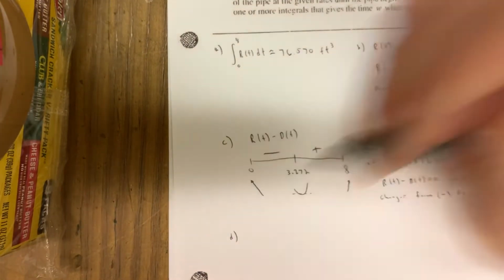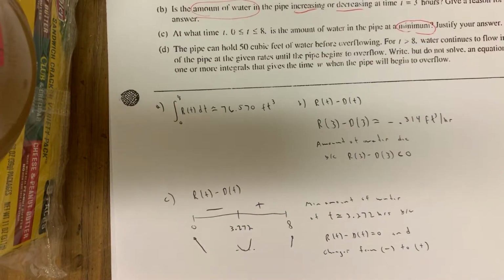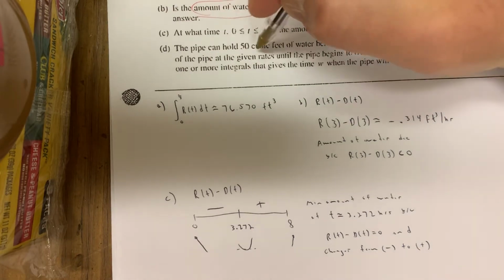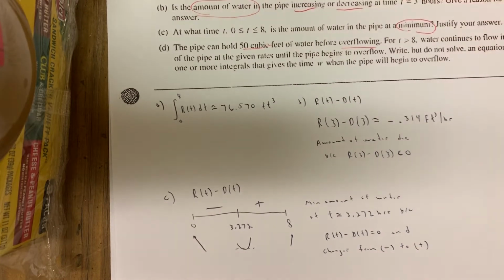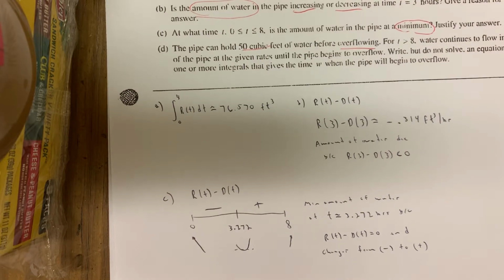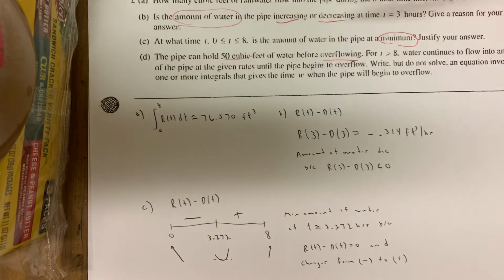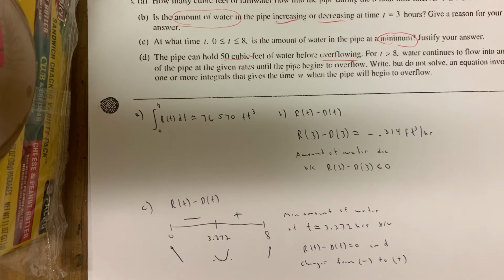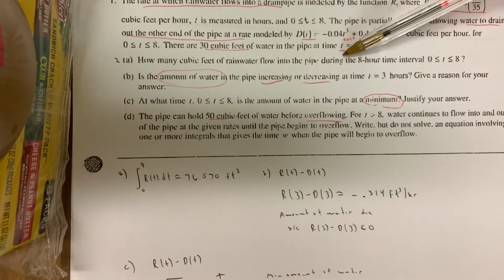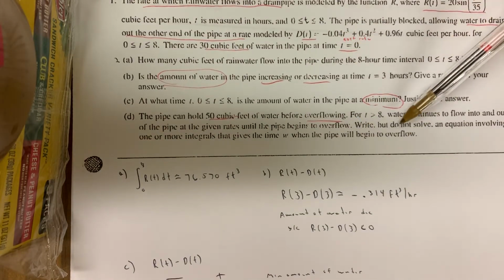Part D. A lot of words here, but it's not as complicated as it manages to sound. The pipe can hold 50 cubic feet of water before overflowing. Okay, so that's the max amount of water it can actually have. For t greater than 8, so this is outside our interval right here, we're only going from 0 to 8. Now they're telling us the water continues to flow into and out of the pipe at the given rate. So they identified these rates only working from 0 to 8. Now approximately they also work when t is greater than 8.